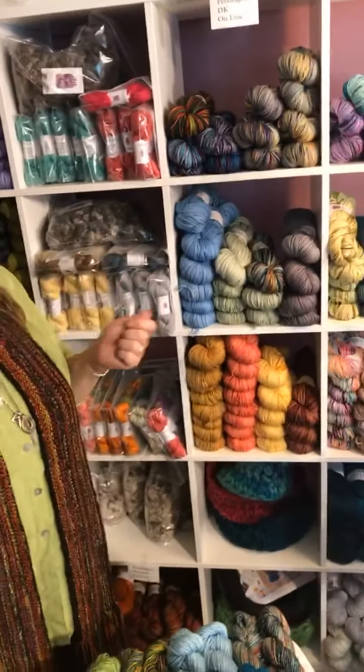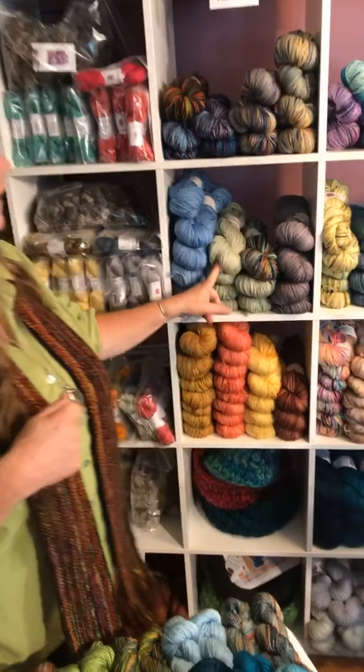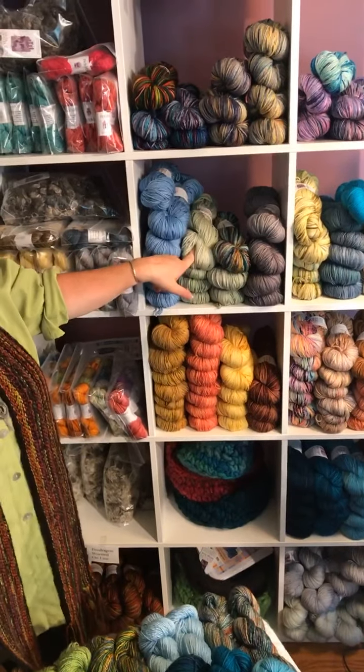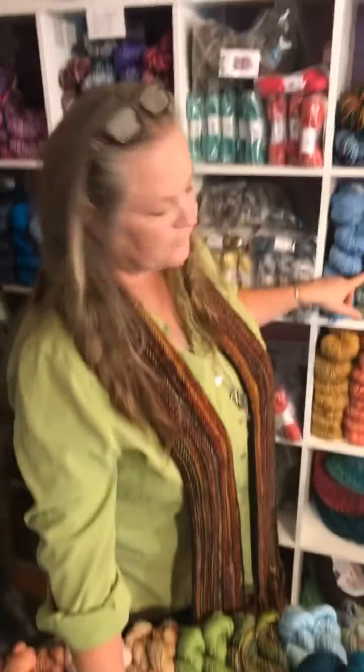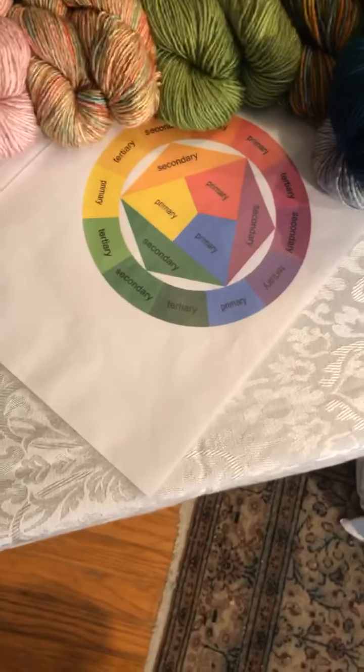All right, analogous colors. Come on, Jenny, should we find somewhere? Oh, so that's a tint and a shade. The actual color is like this green, but in order to get this green, you have to add white. So that is a tint.